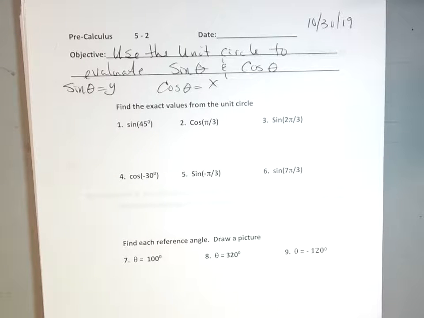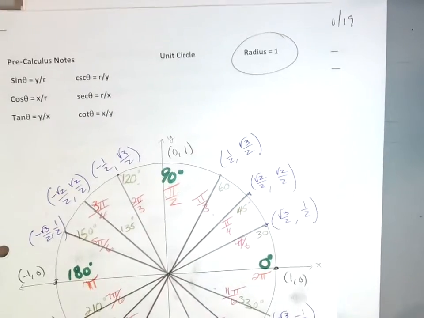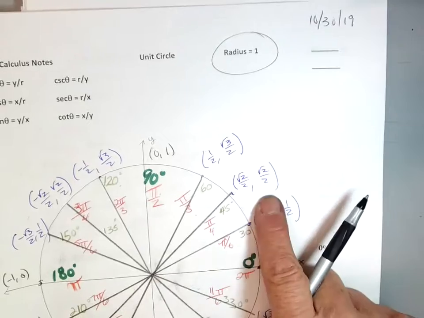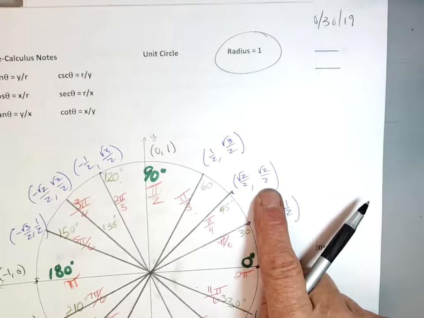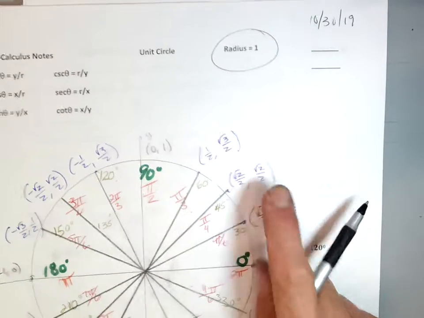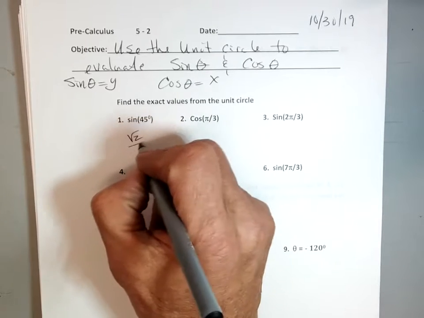Okay, so sine of 45. Exactly. So I go to 45 degrees on my unit circle. There it is. I'm looking for sine, which is the y value. Square root of 2 over 2. That's my answer. Right? Square root of 2 over 2. Bam!